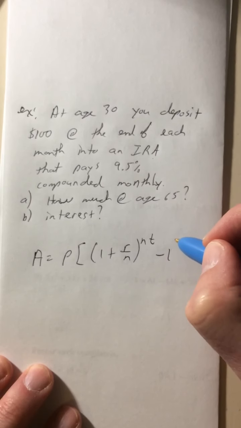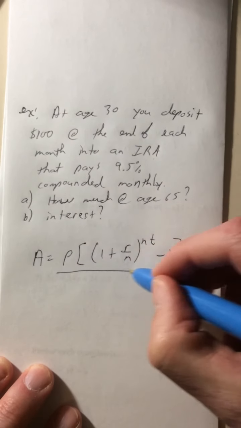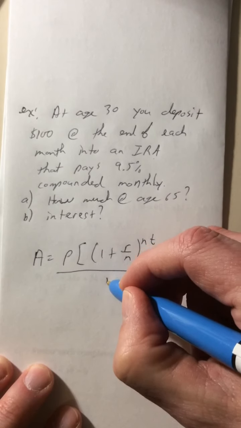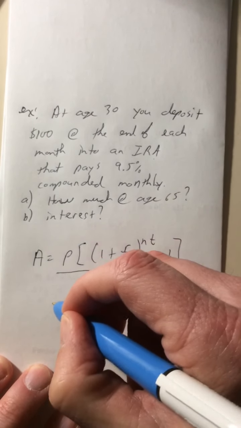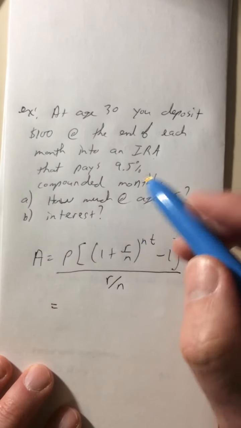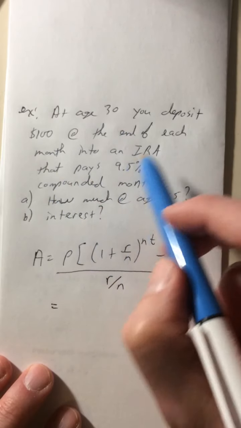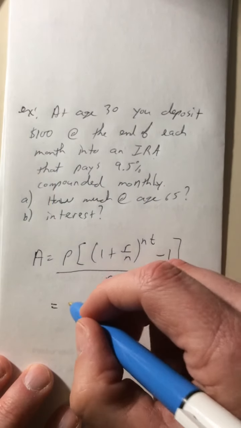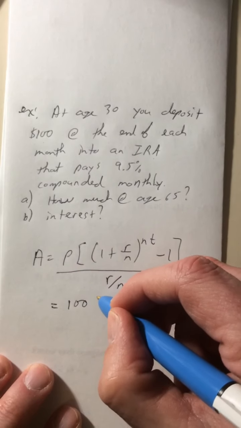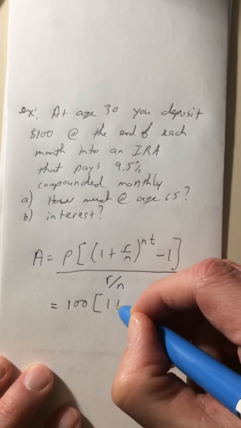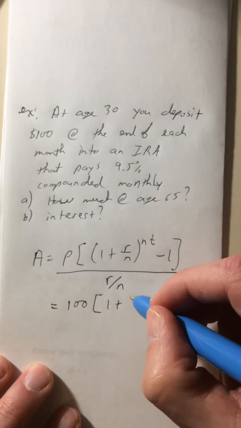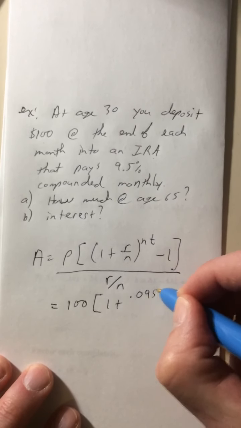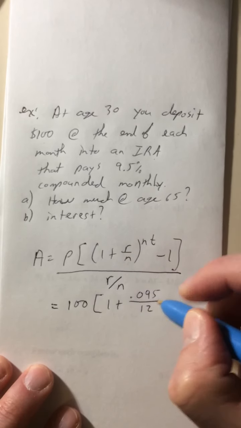We're just going to subtract 1 and divide by this bit right here, R over N. And just plug in the numbers. So $100 times 1 plus interest rate, 0.095, divided by 12, because we're going monthly here.